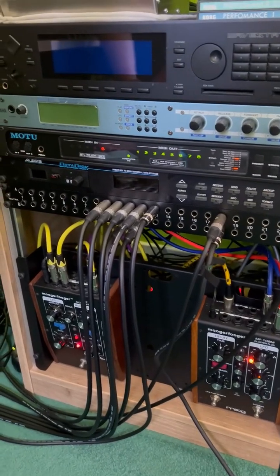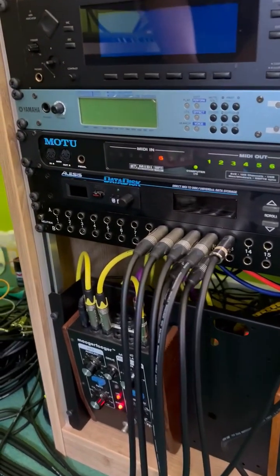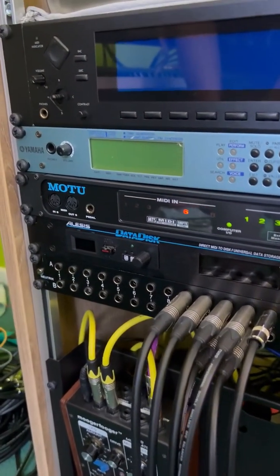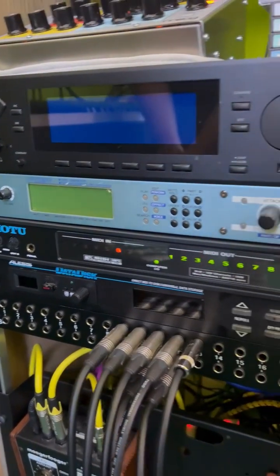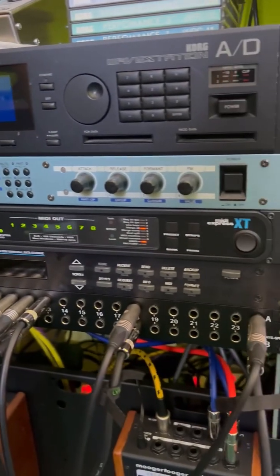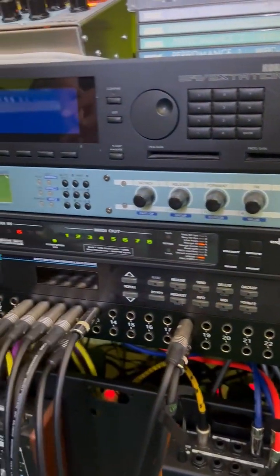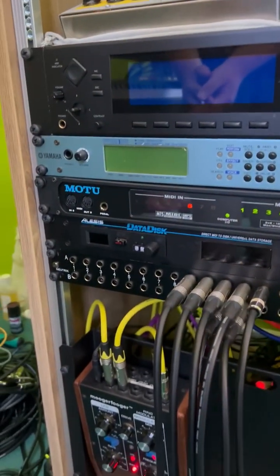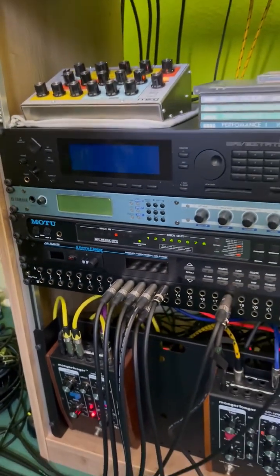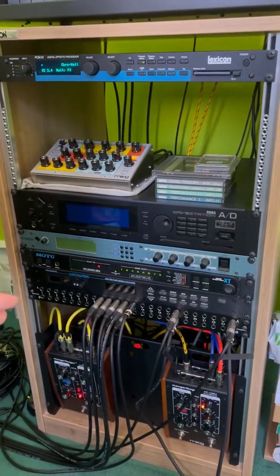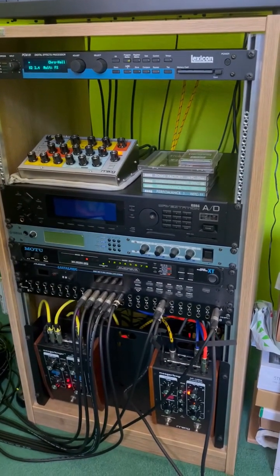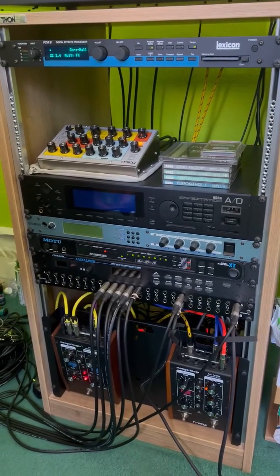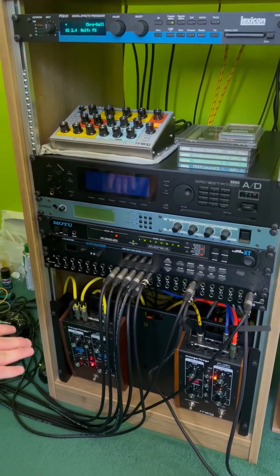Again, not using it at the moment, so it's not switched on, but below it, we've got here the MOTU MIDI Express XT. This is a USB MIDI interface that I'm using so that the equipment I have that doesn't support MIDI over USB can talk to my computer over USB, so I get MIDI on everything, which is very nice.